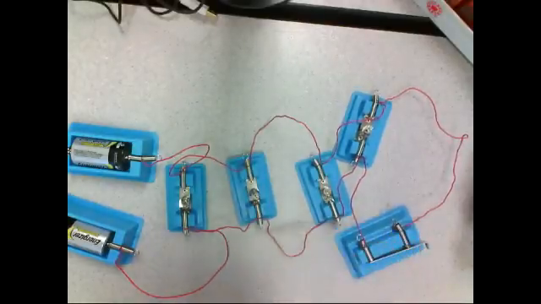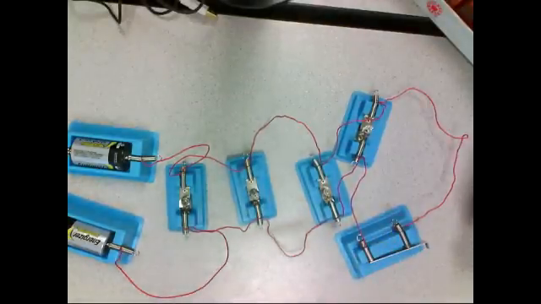It turns off. When I close the switch, now there's an option. It can either go through the bulbs or go through the switch. Does the switch have any resistance? No. The switch is like a wire. So right now the electricity is still traveling, except this time it's going through the switch, and it's ignoring everything else. It's going through this path, through the switch, and back around, ignoring all the bulbs, because the switch is the path of least resistance.